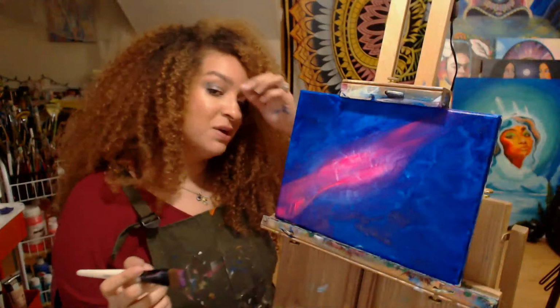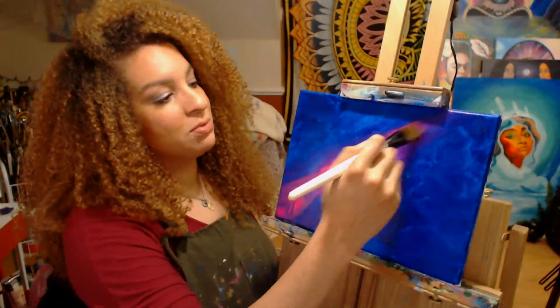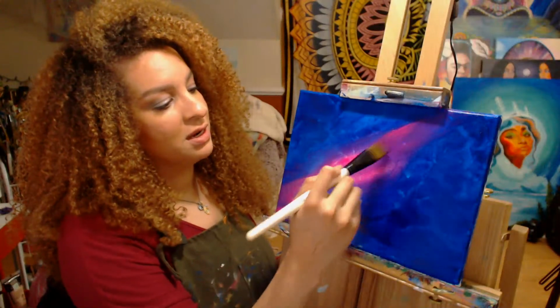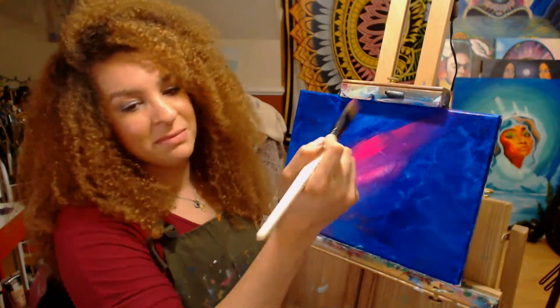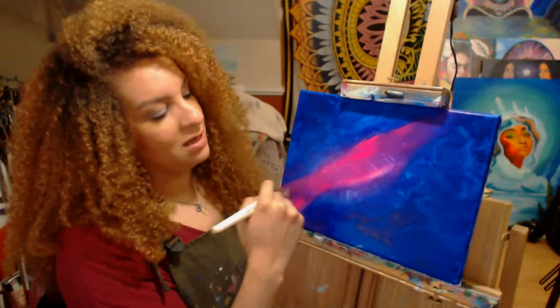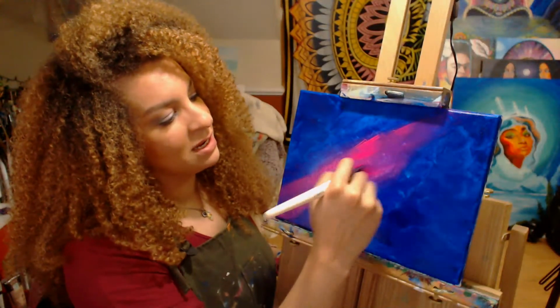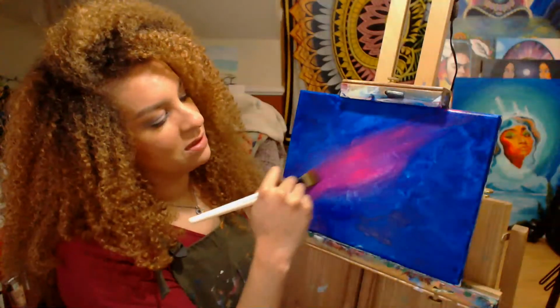I'm not putting a lot of pressure on my canvas either. I'm just kind of letting the brush do all the work, not my hand or my wrist. But just pull that color. So we're just kind of making the background of the galaxy.